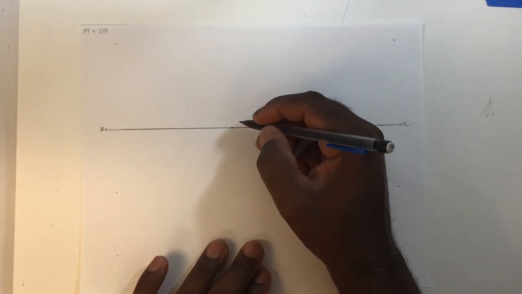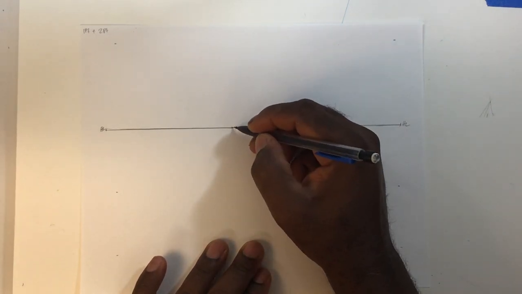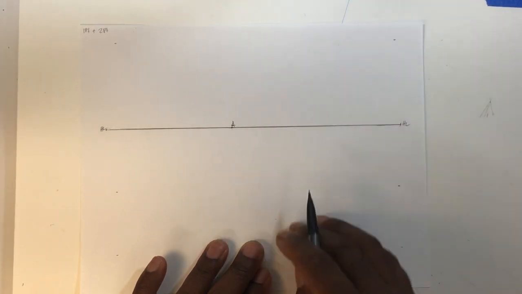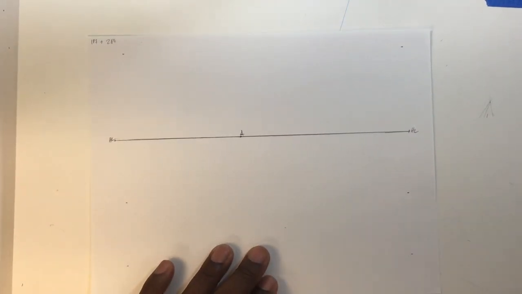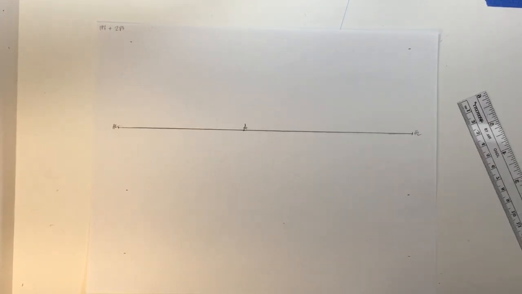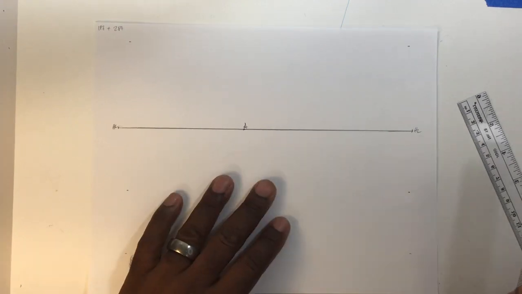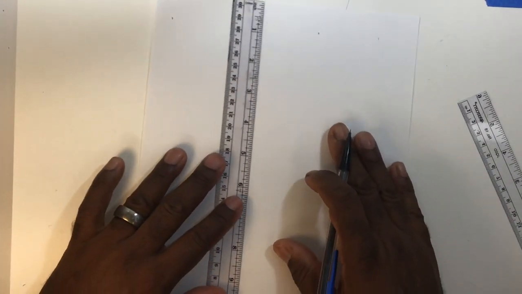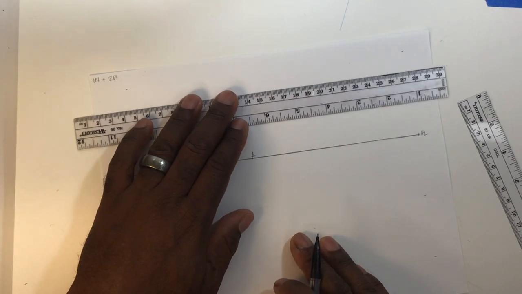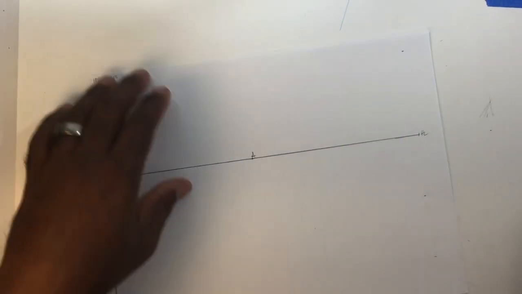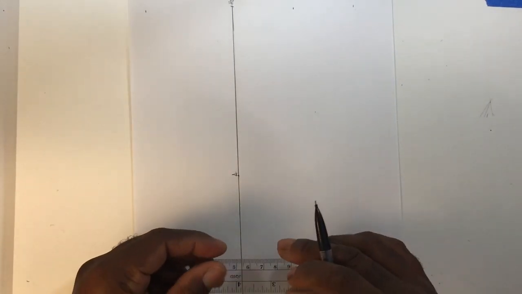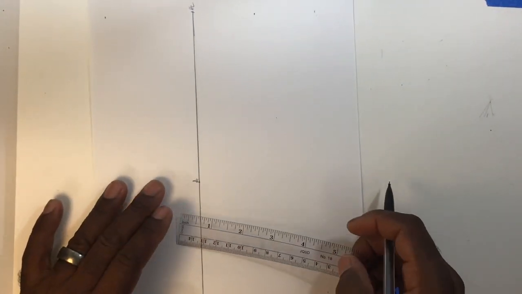All right, here's my vanishing point. We'll just call it A, vanishing point A for right now. And I am going to, let's see. Let me do this. Be a little technical about it.